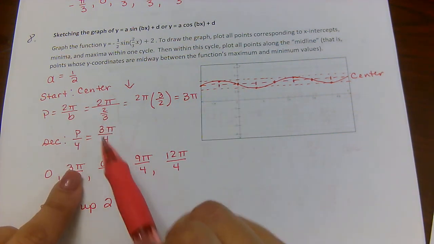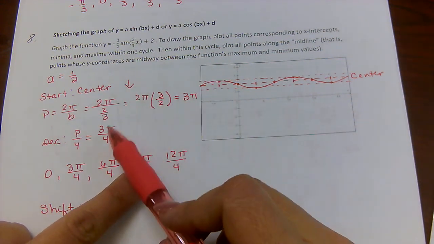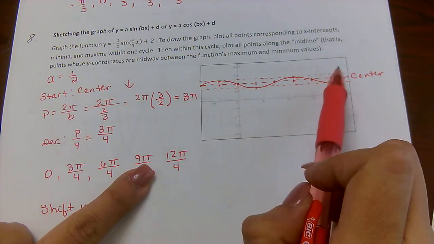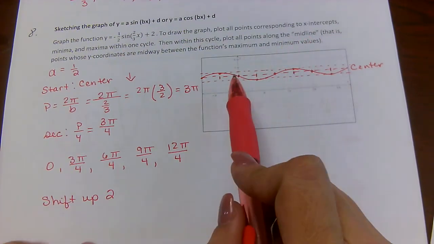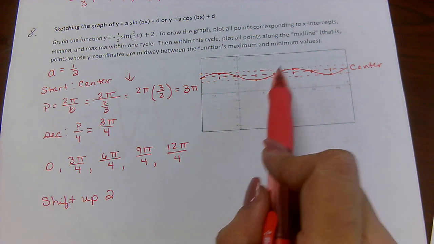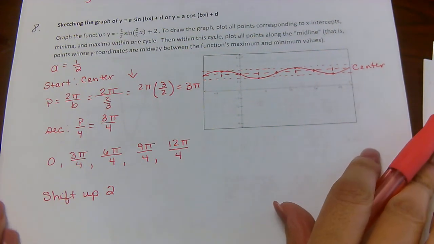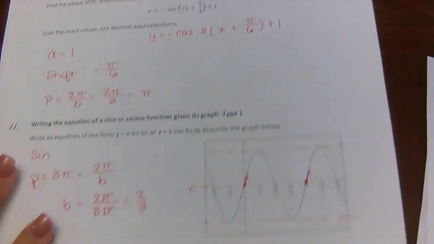So this plus this is 6. 6 plus 3 is 9. 9 plus 3 is 12. So then I mark out all my points, and then I'm able to do center, bottom, center, top, center, bottom, center, and so forth. Okay.